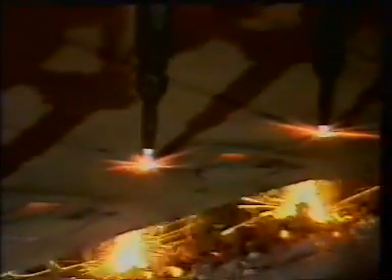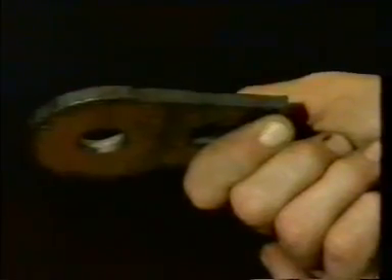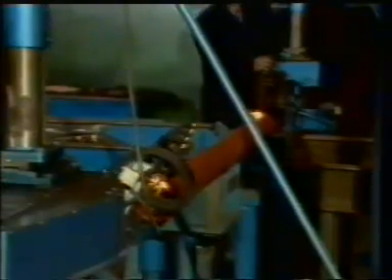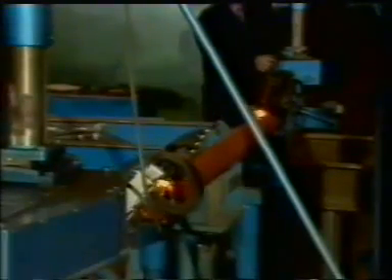The simultaneous use of a number of heads allows edge preparations to be made for plates which are to be welded. Flame cutting can also be used for profiling tubular sections.